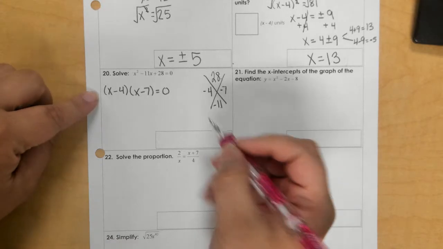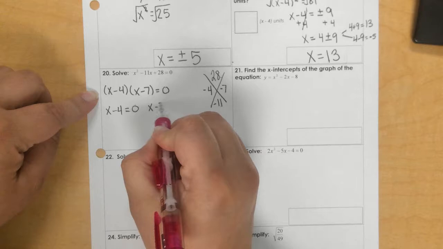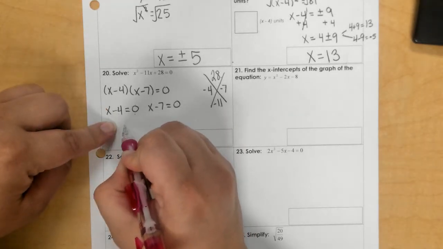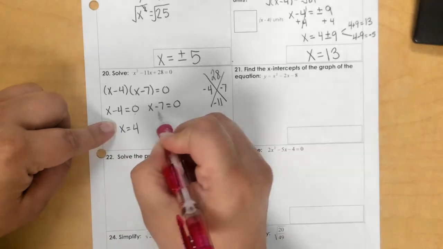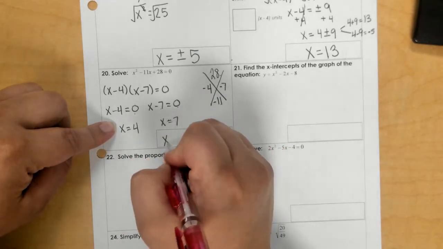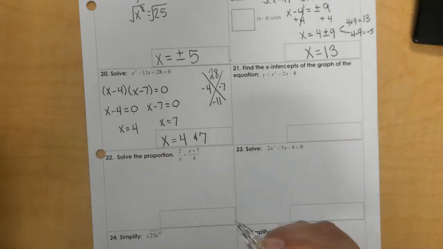And it says to solve this, so I'm going to go ahead and set each part equal to 0. And we know it's just the opposite. So if we add 4 to the other side, x is 4. If we add 7 to the other side, we get positive 7. So my two solutions are 4 and 7.